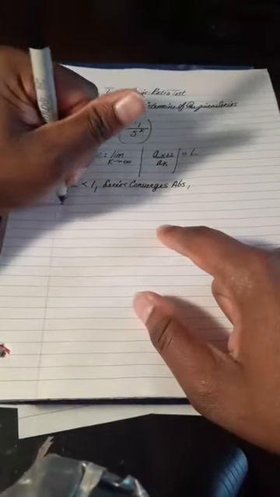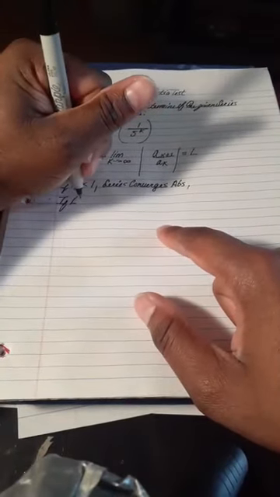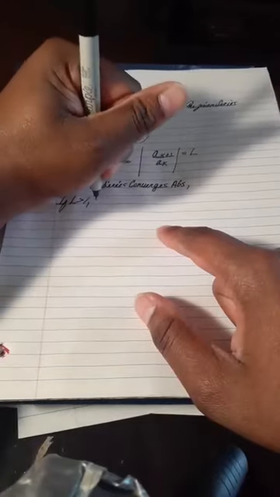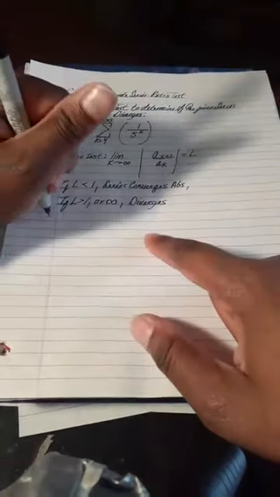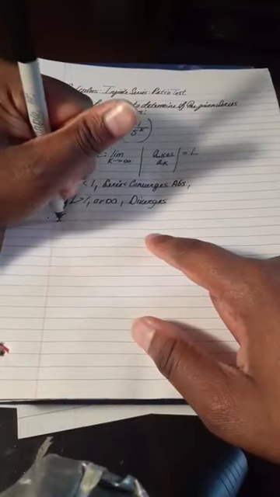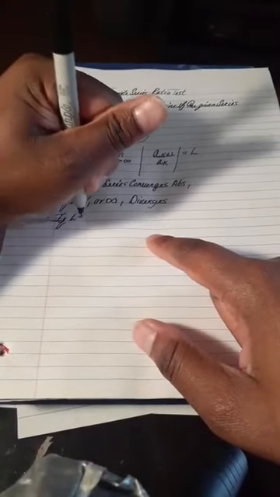If the limit L happens to be greater than 1, or let's say you get infinity, then it diverges. And if the limit is equal to 1, it's inconclusive, basically meaning that you'll have to use a different test.